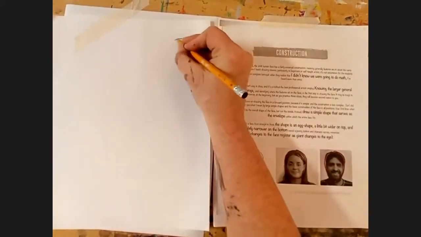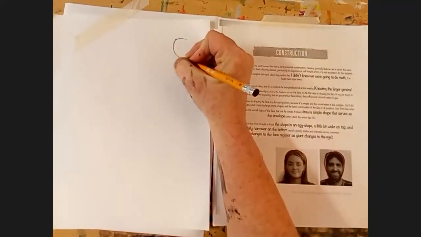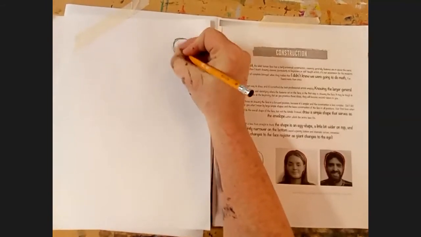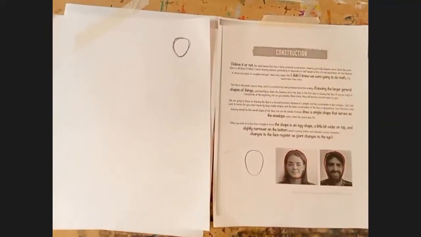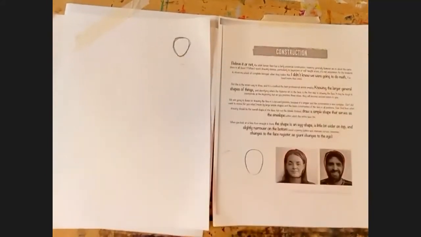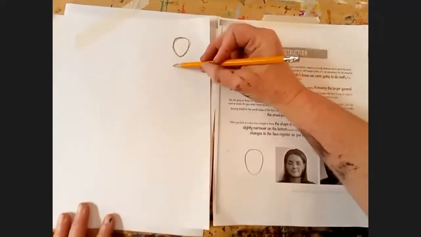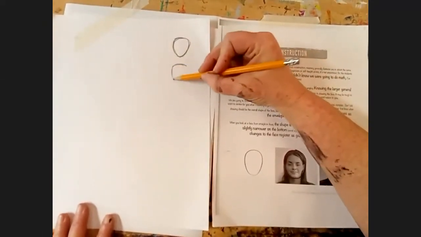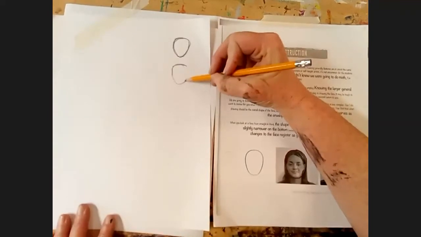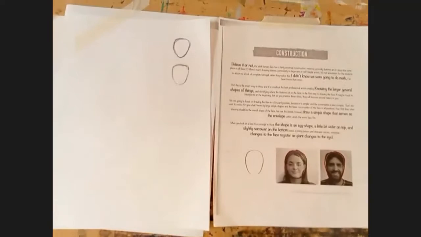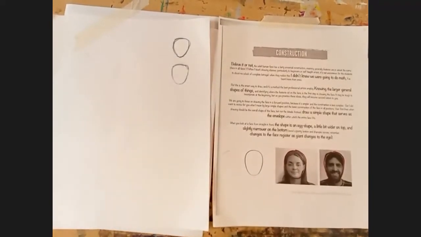So what I want you to start with is just something very, very simple. I want you to draw 10 oval shapes, just to practice this idea. You can work with the ones that you're seeing here. Mine's a little bit too pointed. Let's try again. But I want you to really focus on this idea. It's slightly flat on the top, kind of curved on the bottom. You can use these, but I want you to do 10 of these.